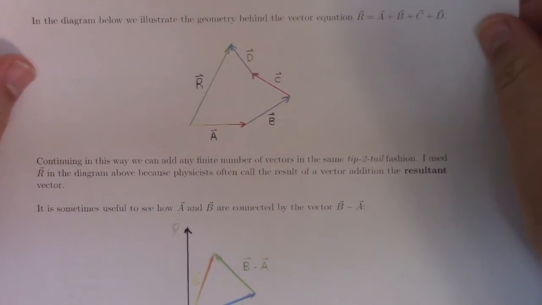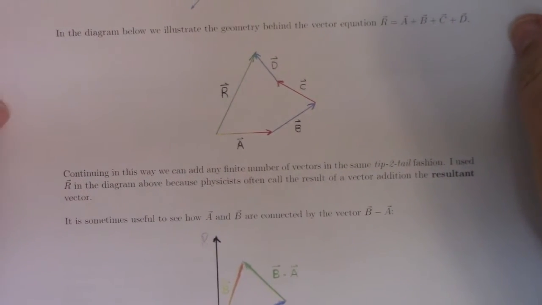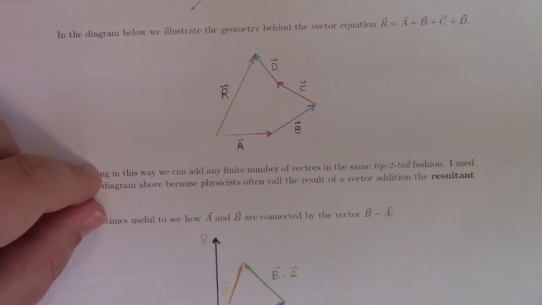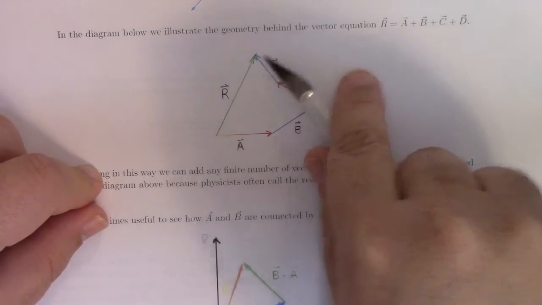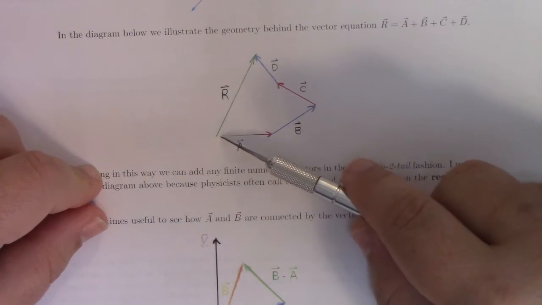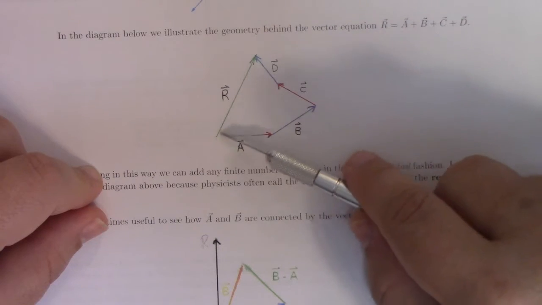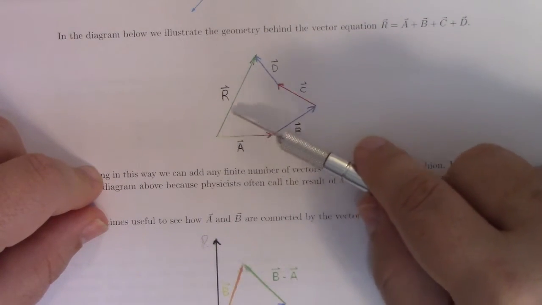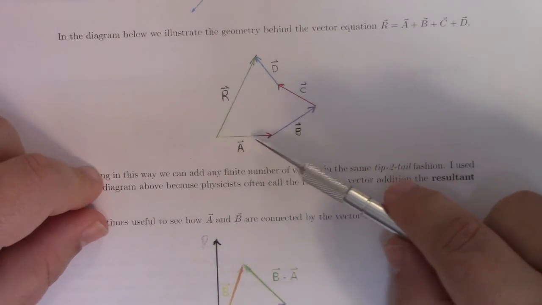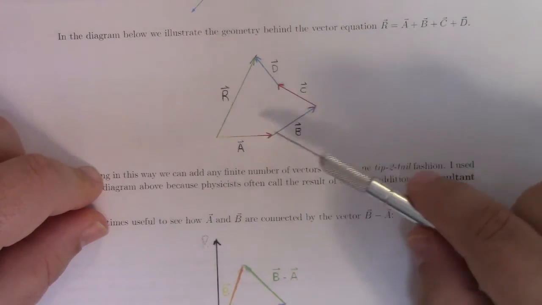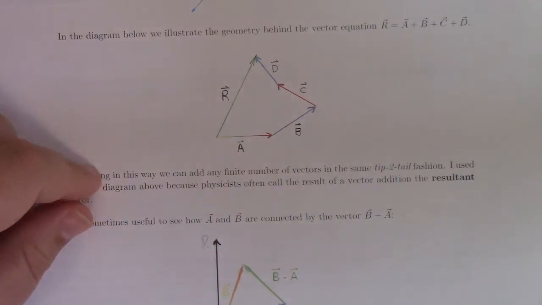Here's an example. If I add vector a plus vector b plus vector c plus vector d, that gives me this r vector, which physicists will call the resultant. I used r for resultant. We talked about in class how if you took the vectors that went around a closed shape, they would add to 0. That was one of the examples.